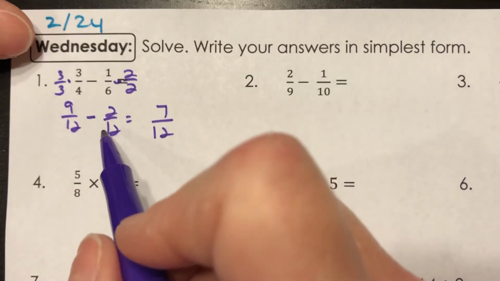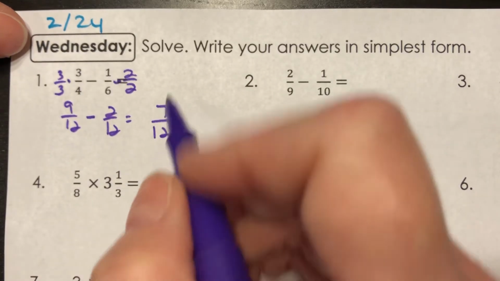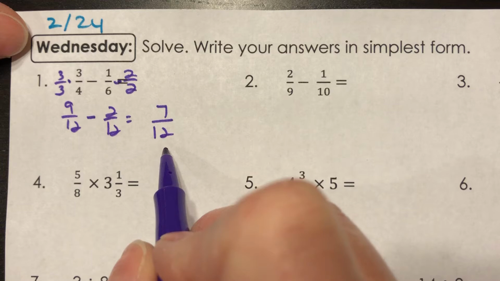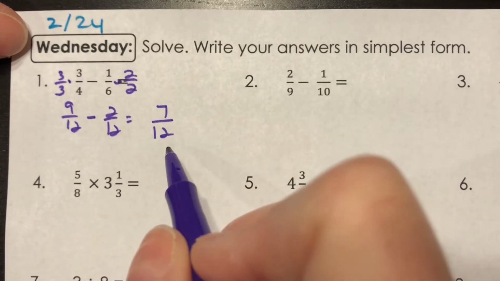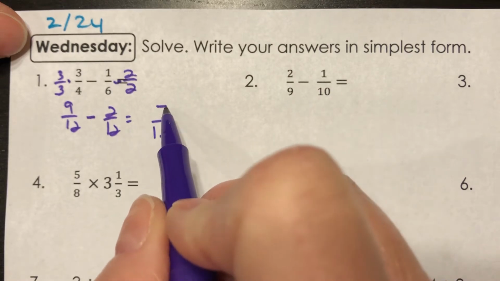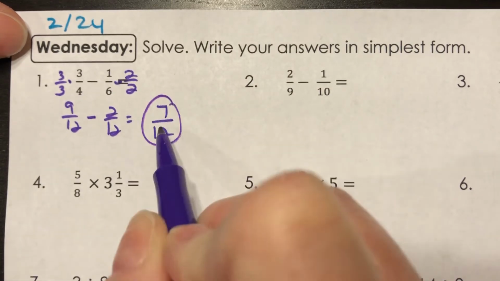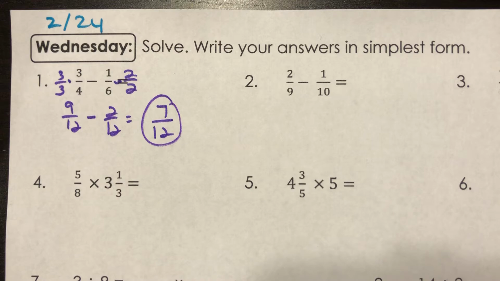Now if you use 24, you probably have 14 24ths, right? So if you have 14 24ths, both of those can be divided by 2, and 14 divided by 2 is 7, and 24 divided by 2 is 12, so it'll simplify down to the same exact thing.